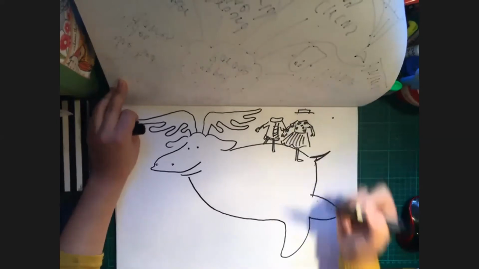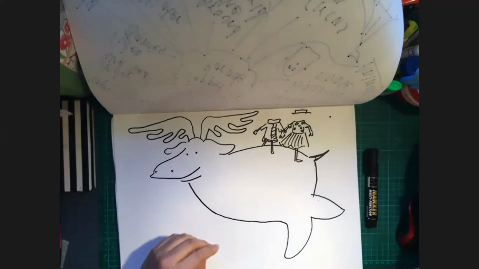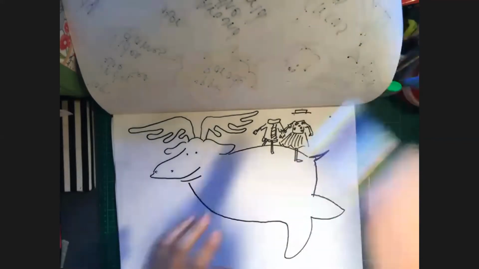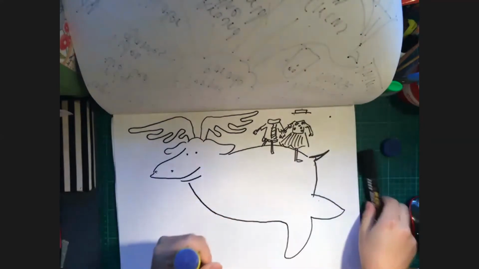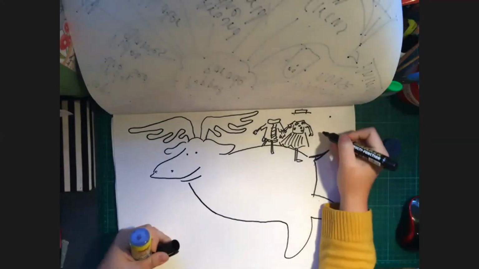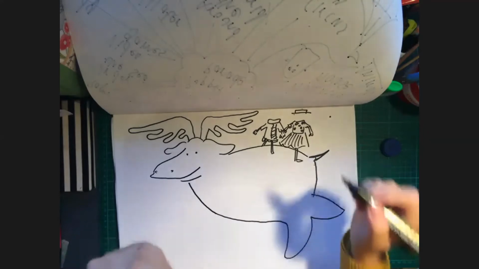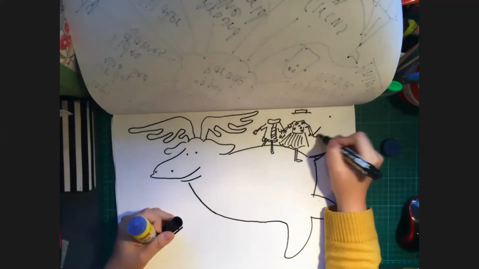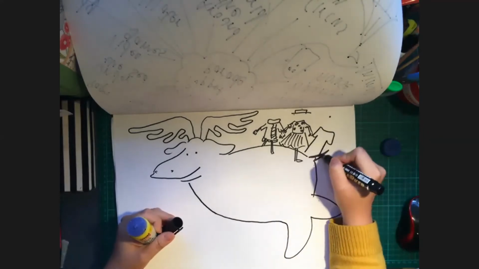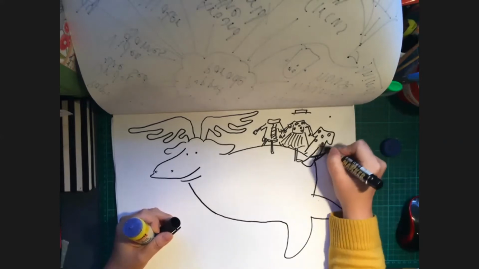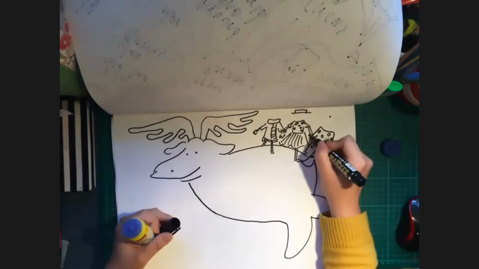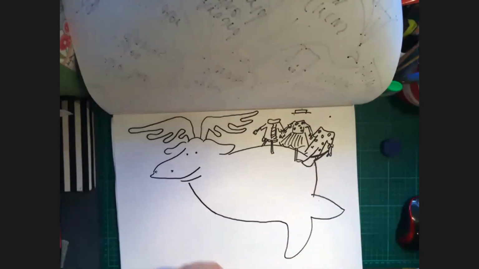Okay, and I didn't really leave very much space for the faces, but that's okay. And once we have done our picture, oh, a onesie. Oh my goodness. Yep. Any particular kind? Oh, a leopard onesie. Right. Leopard onesie. Okay. There we go.